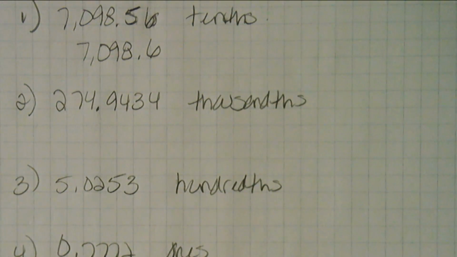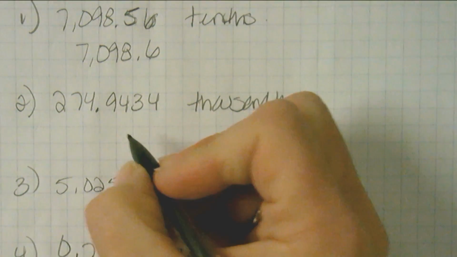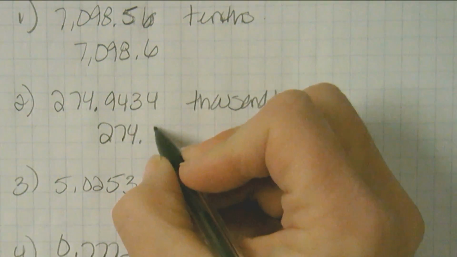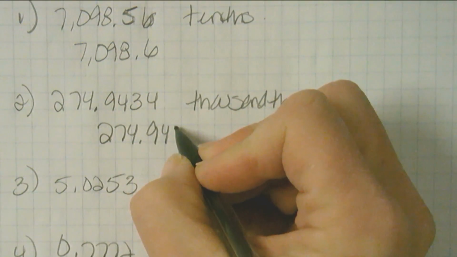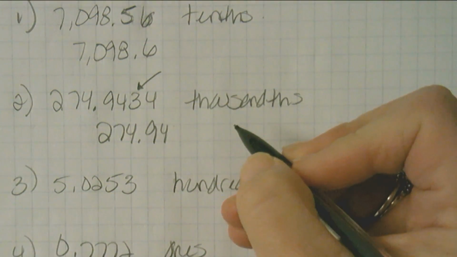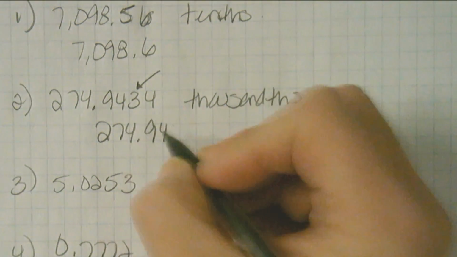All right, somebody do the second one for me. What digit is in my thousandths? And then tell me what the new number is rounded. Pierre? Excellent. So this is my thousandths, right? I'm rounding to that, aren't I? Okay, so tell me what to write.